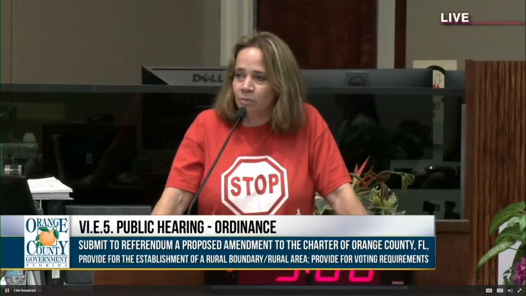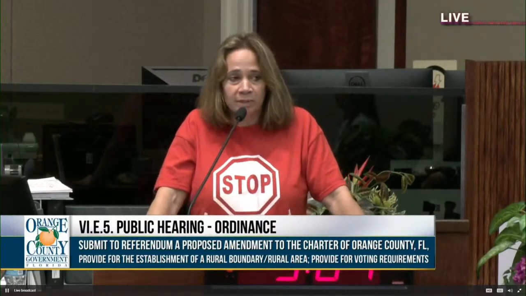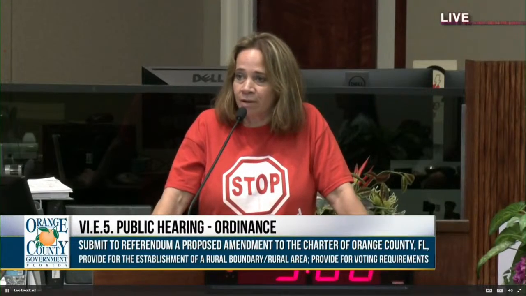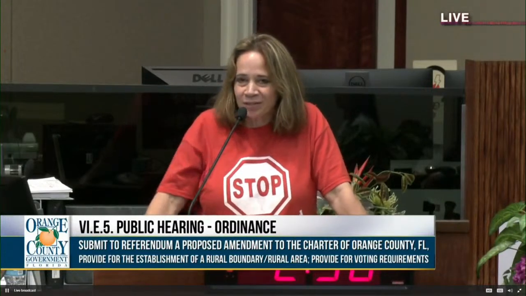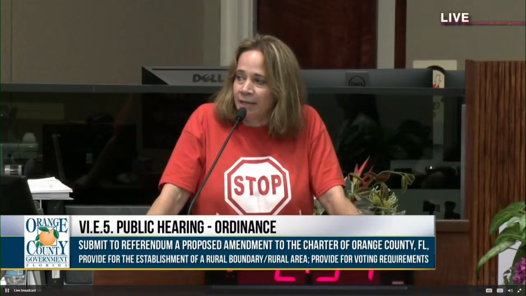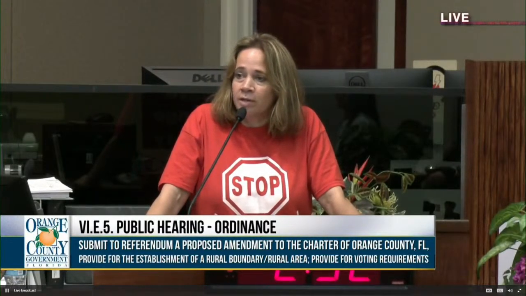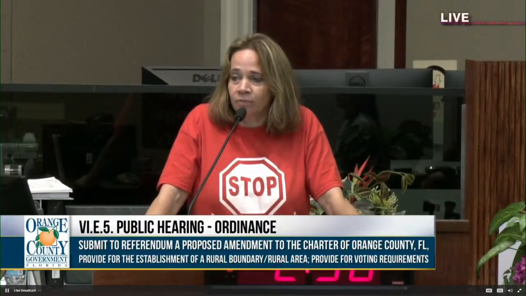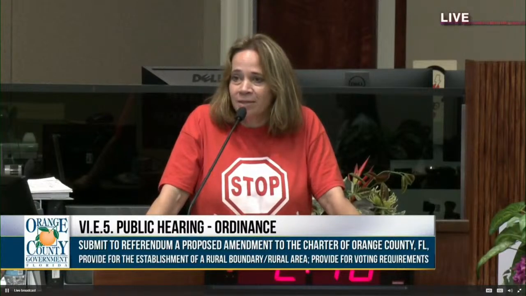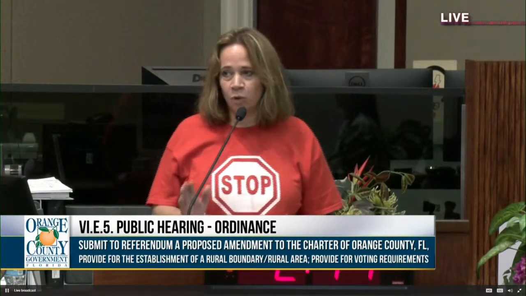And the CRC, those members who you appointed to represent all of us, made a recommendation to put the rural boundary on the ballot. But that wasn't all that they recommended. They had reference in there pertaining to annexation and that the laws of the land transfer. The rural boundary transfers if annexed. This rural boundary, we have to have both.